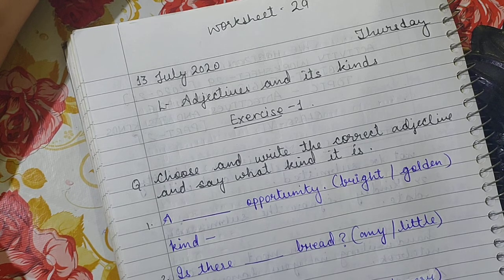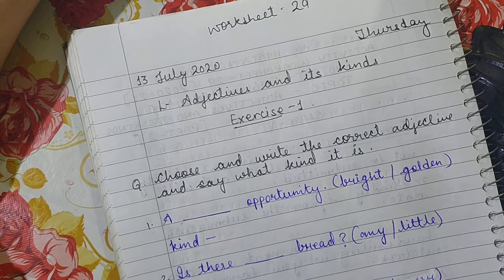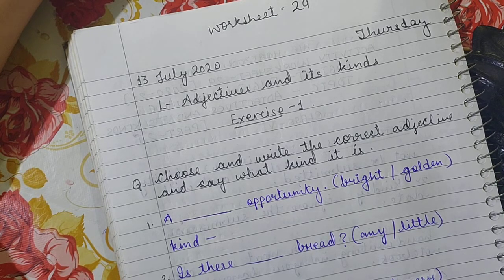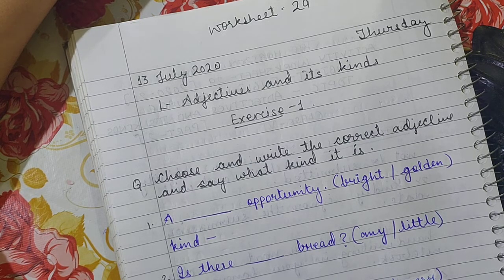So these shoes belong to whom? His. Her purse. Now purse is a noun here, and the possessive adjective is her. So in this way, all the pronouns which show the belongings of the noun are known as possessive adjectives.